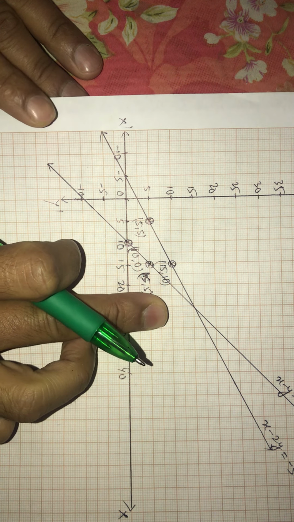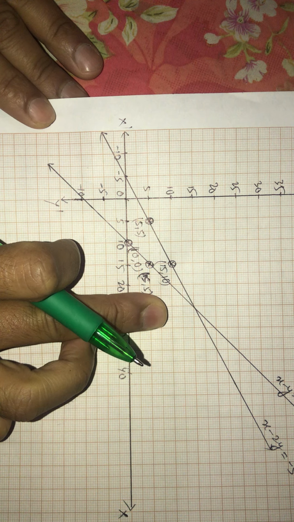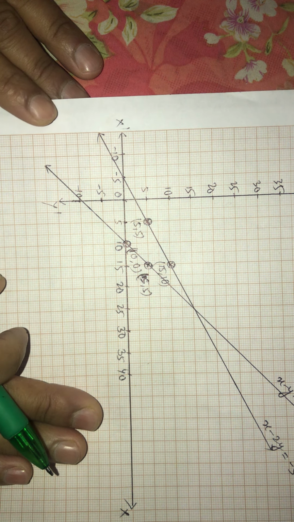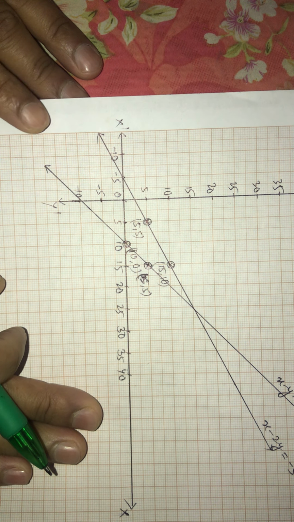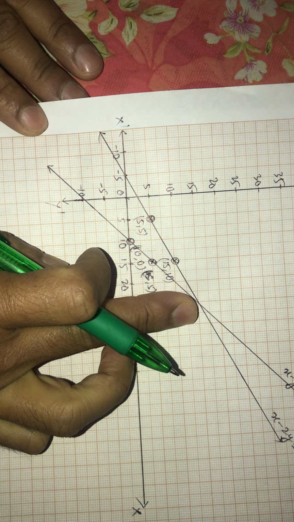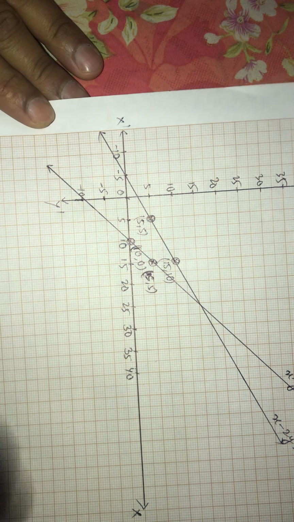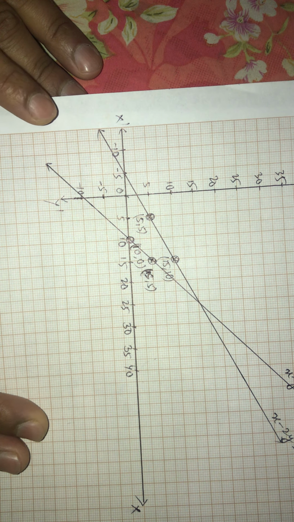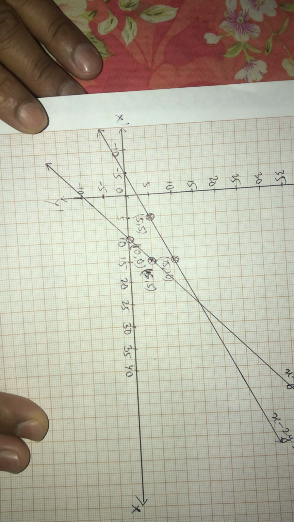The second was parallel, already we did, and the third one was coinciding, overlapping type. Okay, and there I told you, if it is intersecting you'll get one solution. If the lines are parallel, you will never get a solution, and if they are coinciding or overlapping, you will get infinite solutions.